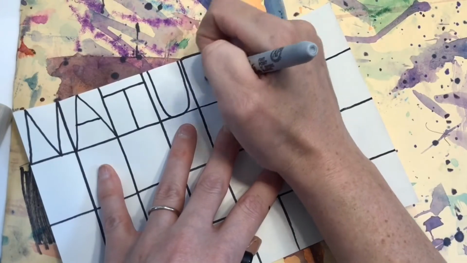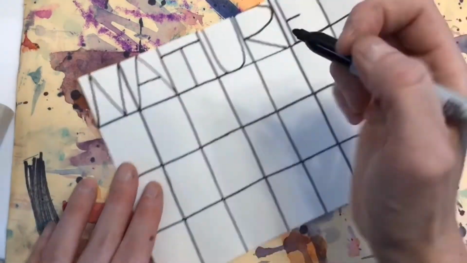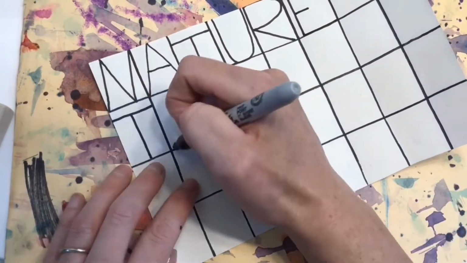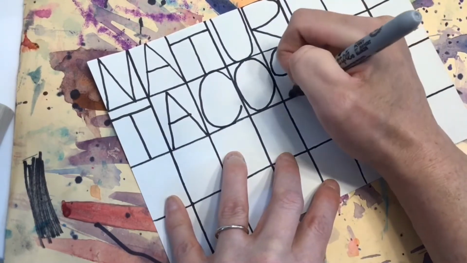As you can tell, I'm trying hard to make sure the letter is nice and big and fills up the entire rectangle. This will help to hide our secret messages. My next word is tacos. T-A-C-O-S.